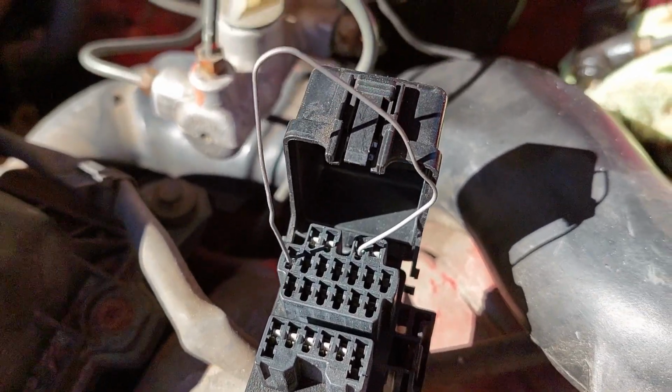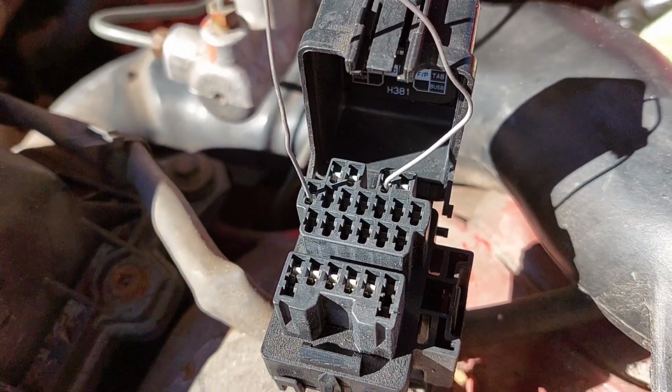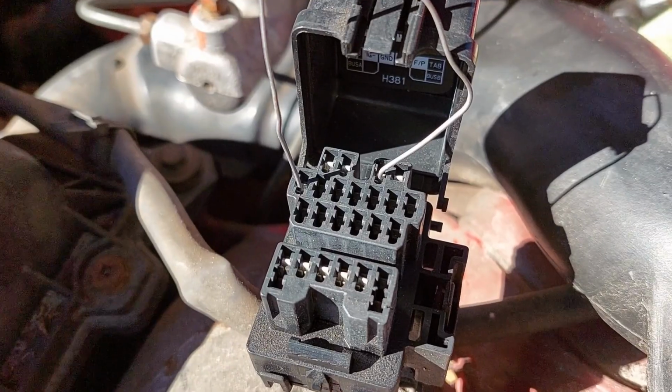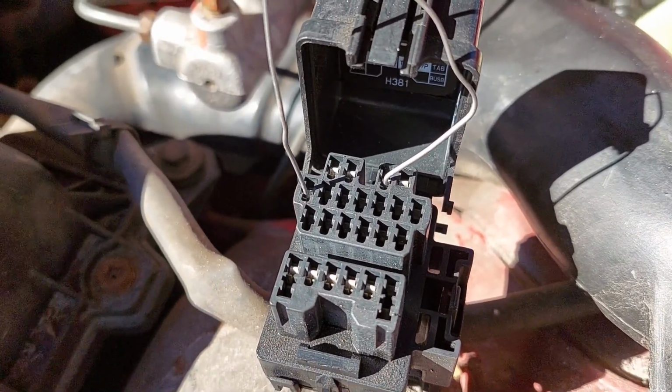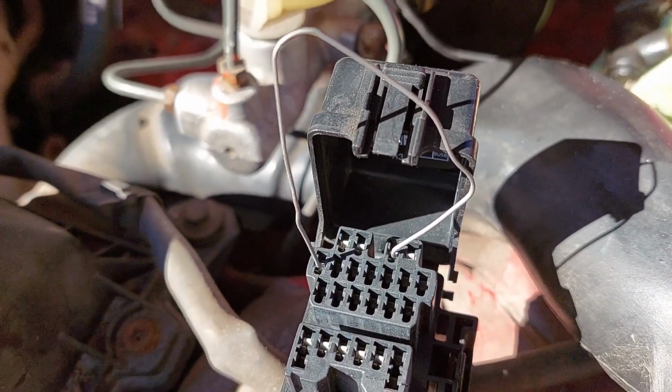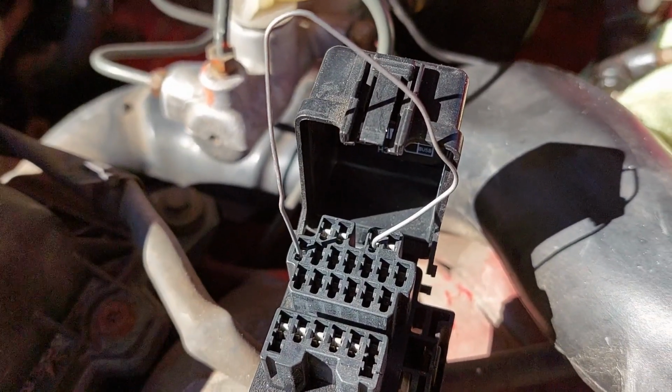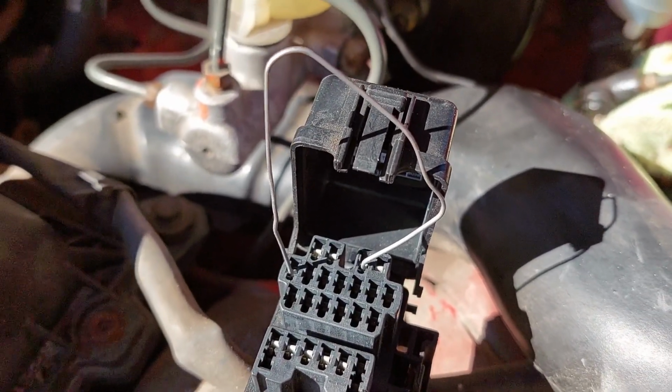Notice this is just a paper clip that I bent out. Make sure you're seated actually inside of the contact, both sides firmly. If you have an intermittent connection or something like that, you could pop a fuse or something like that.